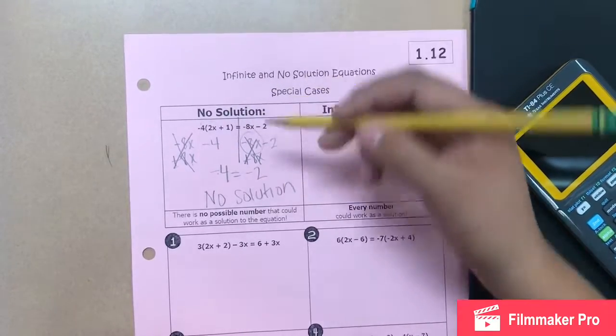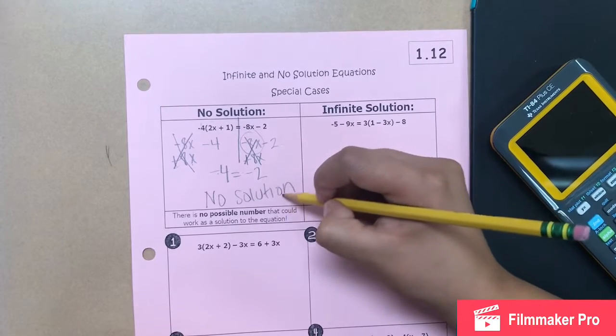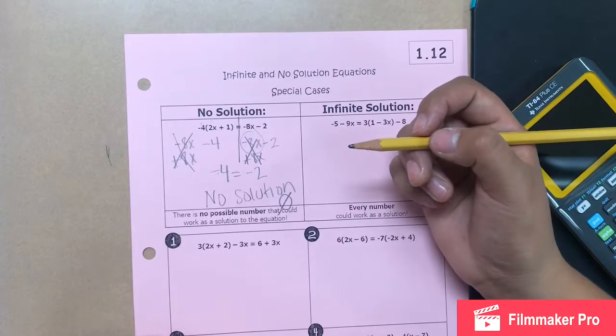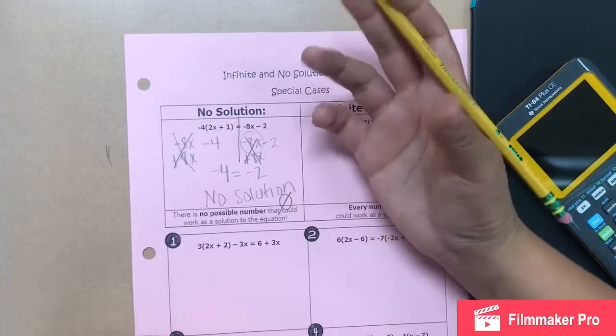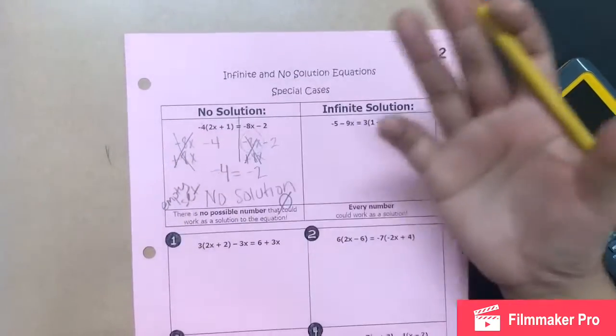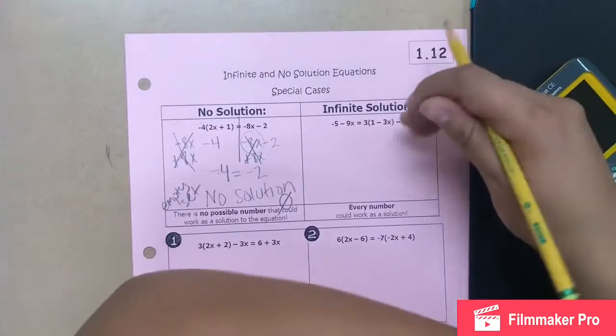So, no solution. You could also see it as a symbol, a circle with a line through it. That's the symbol for no solution. You could also see the words empty set, just for note's sake. Empty set is another expression for no solution. So either way is good to write.